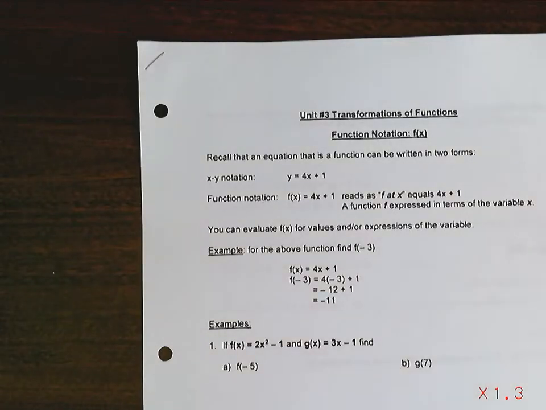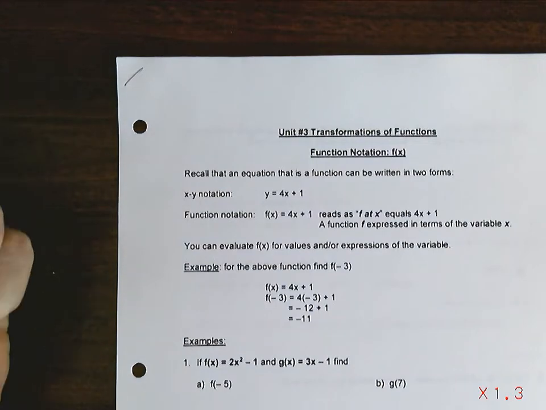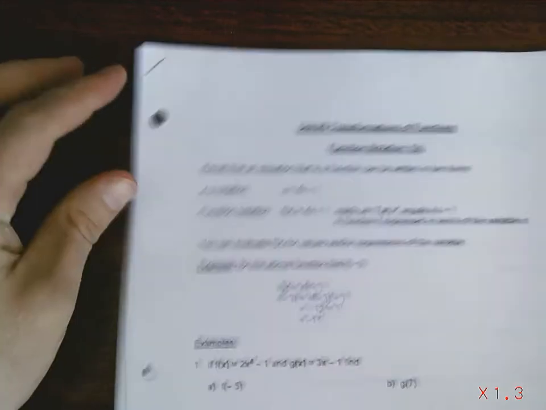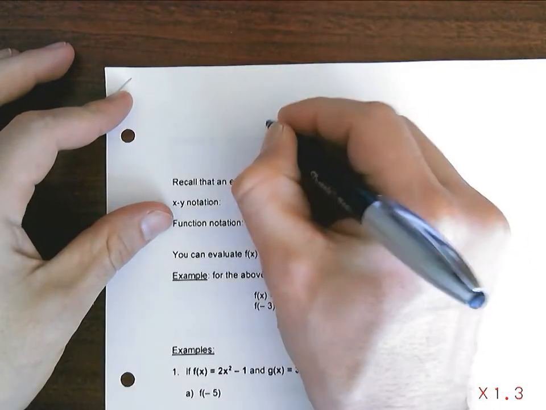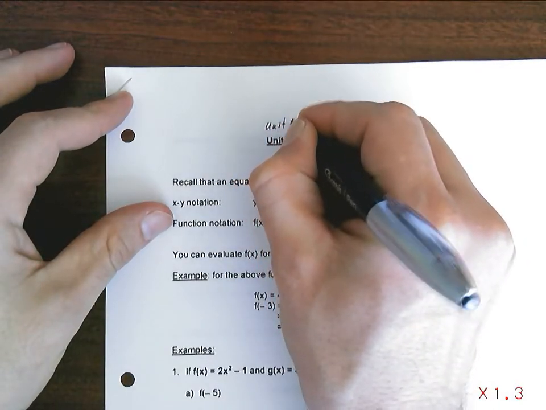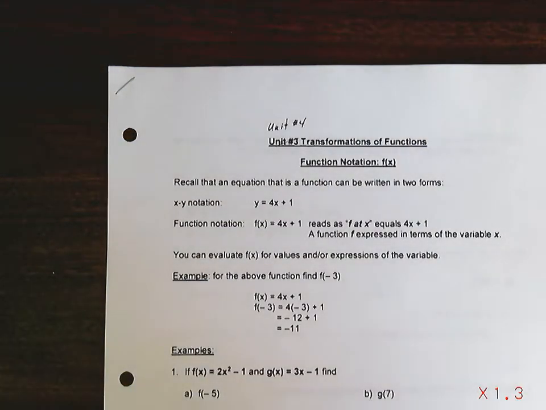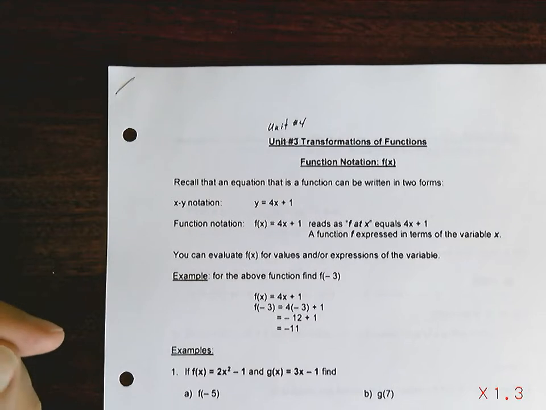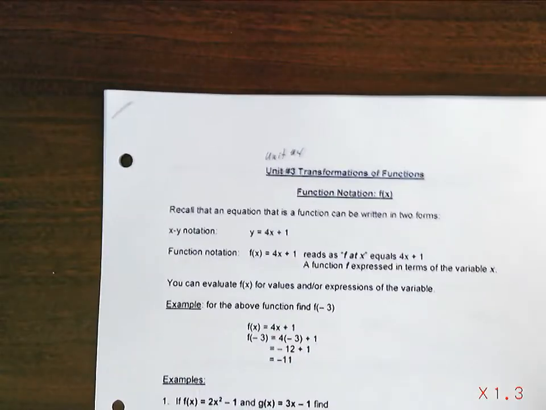Okay, ladies and gentlemen, this is mainly for period 2, or maybe for anyone in period 1 that missed Friday's class. So there's a handout that was given, and it looks like this. It's actually not unit 3, we're actually talking about unit 4, and it's transformations of functions. I'm going to go over these examples with you. Now this sheet is in your workbook, but it may be a little bit different. In fact, I'm pretty sure that it is.